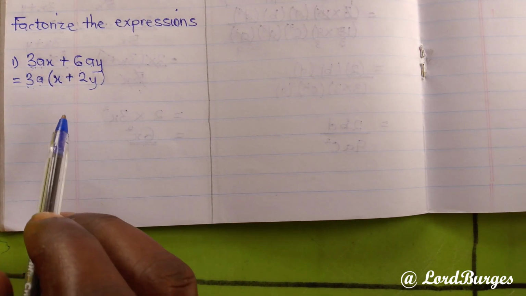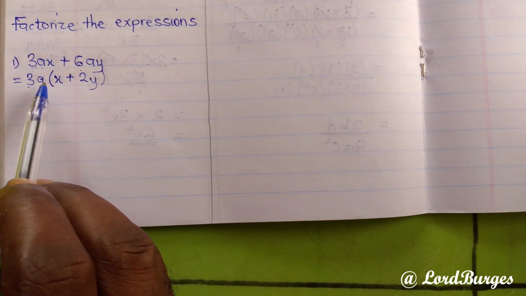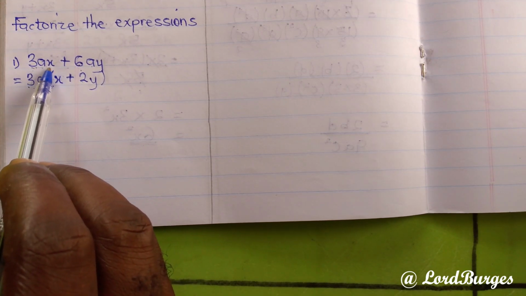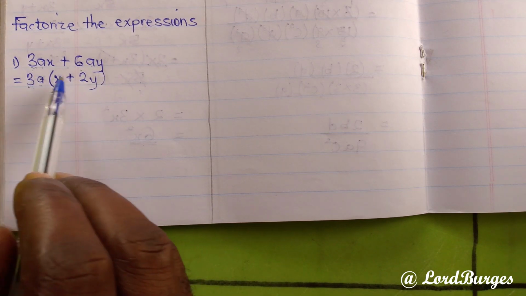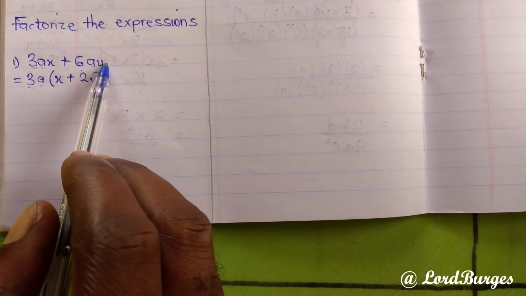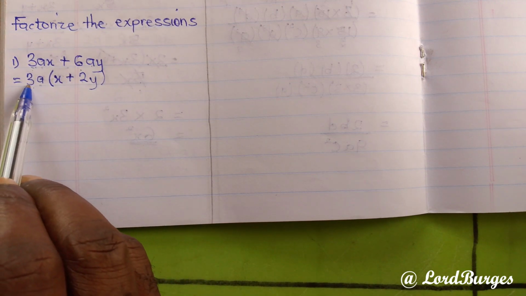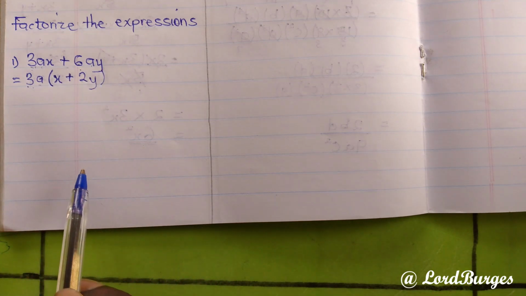So that when I multiply 3A by X, I should be having 3AX. Then 3A by 2Y, 2 is 6. A times Y will give me AY. So that whatever I multiply here should give me whatever is added on.